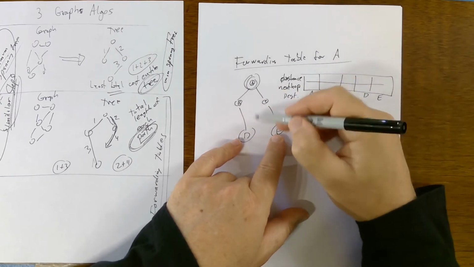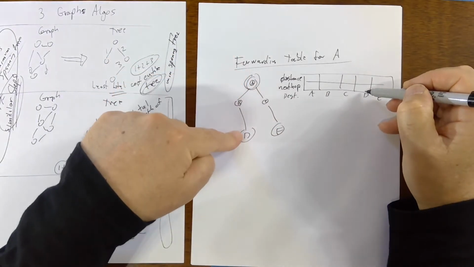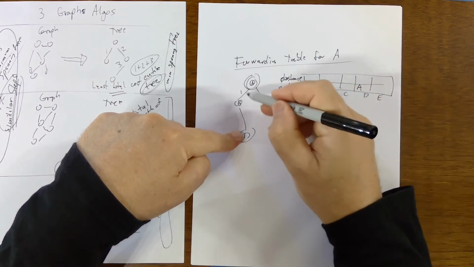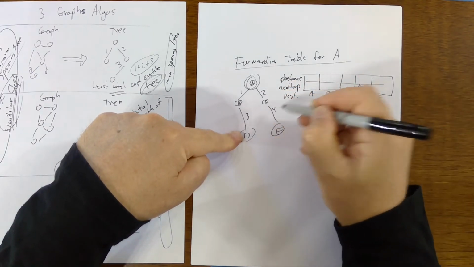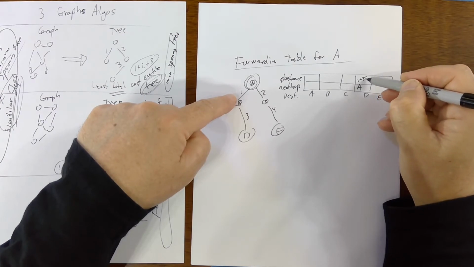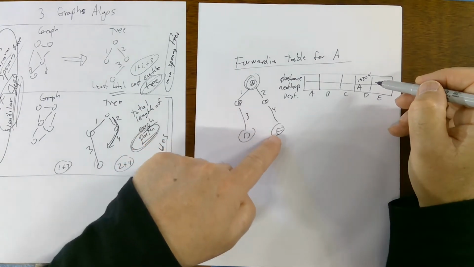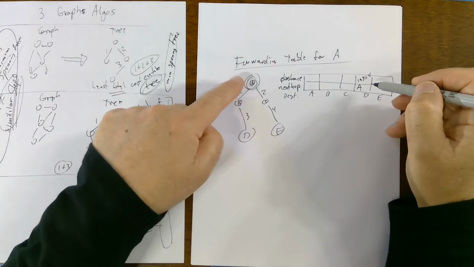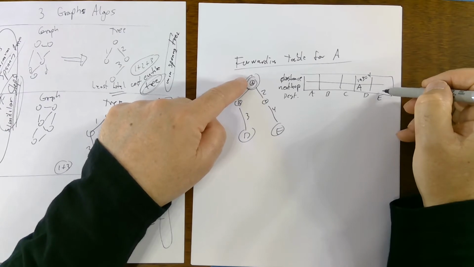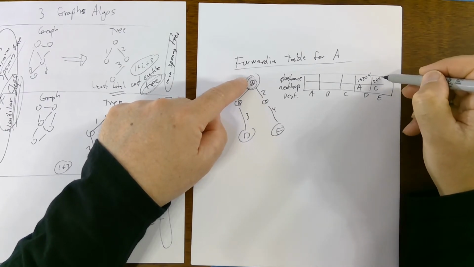So A might be able to get to D via B. And let's put some costs in here. And the total path is going to be, the total distance is 1 plus 3 equals 4. And A might be able to get to E via C, and the total cost is 2 plus 4 is 6.